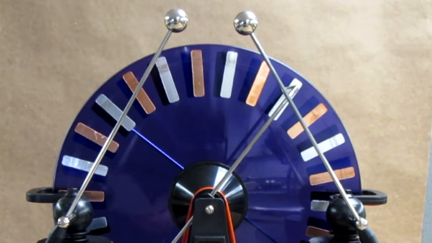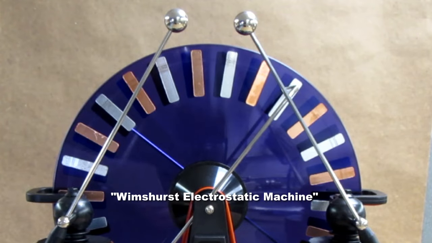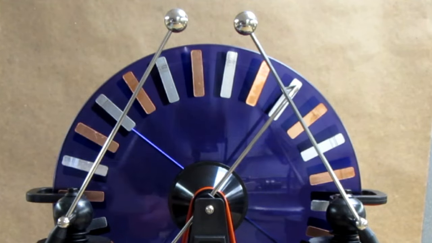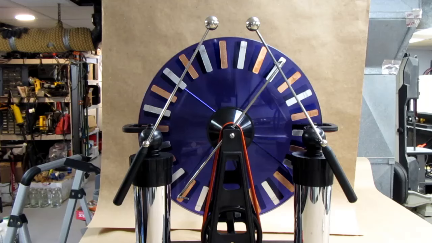So the history: a Wimshurst machine, which is sometimes called a Wimshurst electrostatic machine, is an electrostatic generator capable of generating high voltages. The Wimshurst machine is named after its inventor, English engineer and inventor James Wimshurst, who developed it over a few years in the early 1880s. By the way, Wimshurst is pronounced Wims, to rhyme with hymns, and Hurst. Some people pronounce it Wimshurst, and that is incorrect.